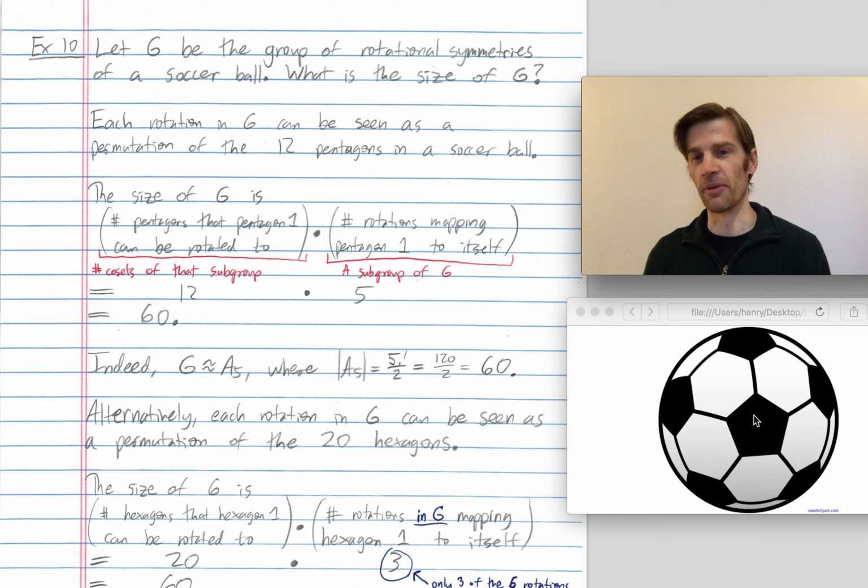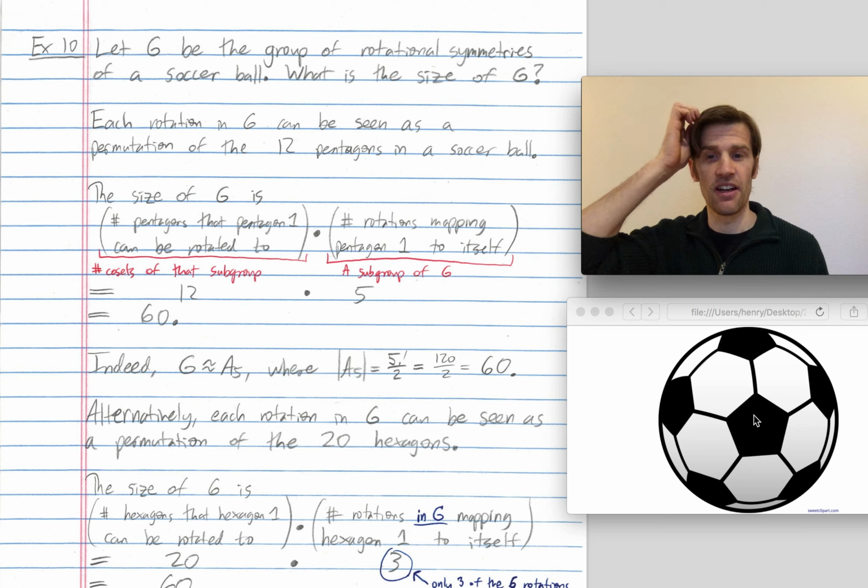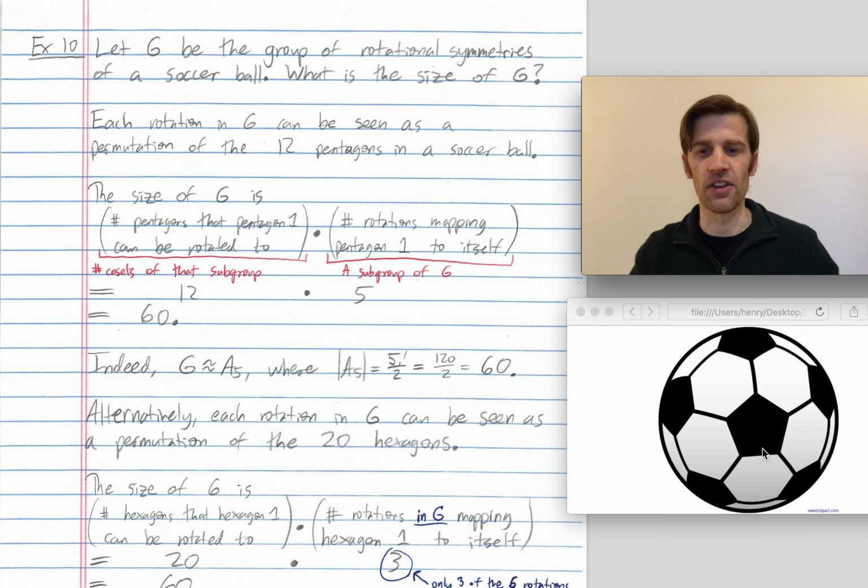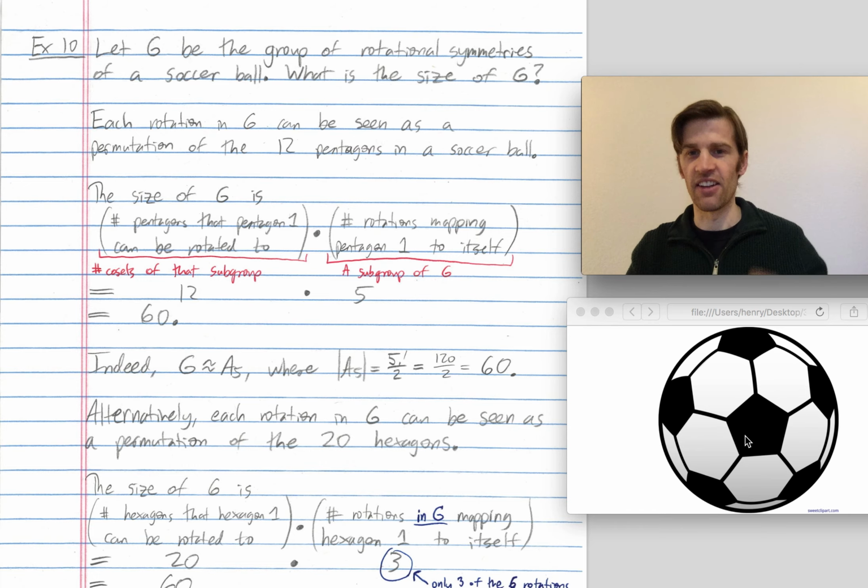We can use the orbit stabilizer theorem, which we'll see in the next video, to count the size of this group in 2 different ways, actually. The first way, let's pick our favorite face to be a pentagon. So here's this front pentagon. First, let's count the stabilizer, the number of rotations that map this pentagon to itself. And you can see that there's 5 rotations mapping this pentagon to itself and fixing the stitching on the soccer ball. Okay, so the size of the stabilizer is 5.